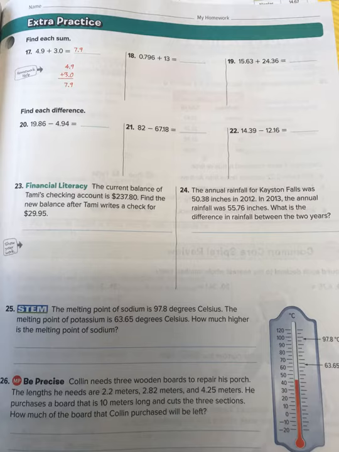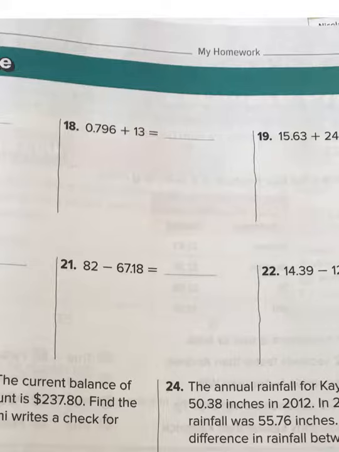Number 17 is done as an example for us, 4.9 plus 3.0, lining up the decimal place, getting 7.9. Number 18, we're adding 0.796 plus 13. So we need to be careful lining up the decimal place with this problem.